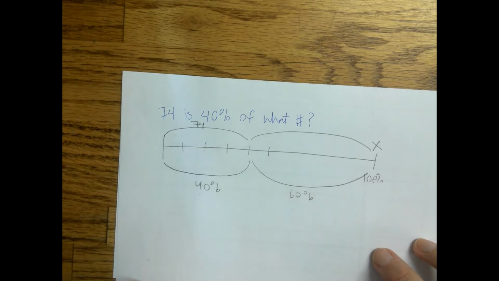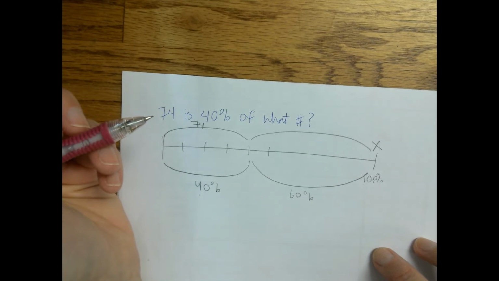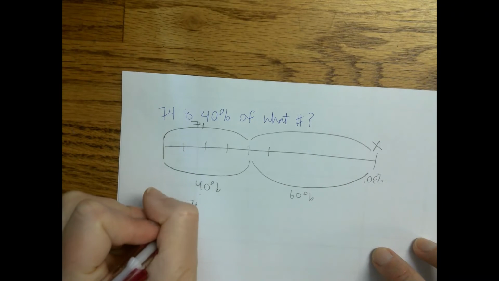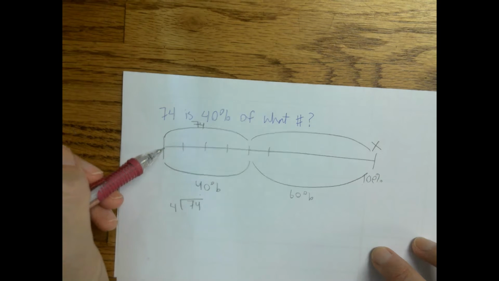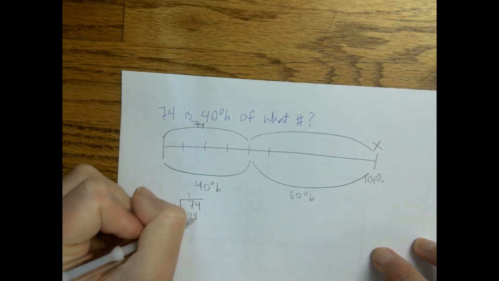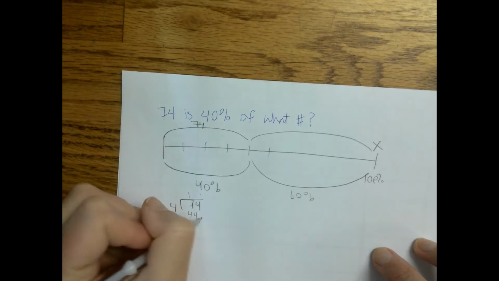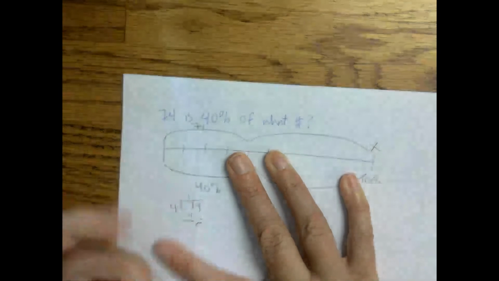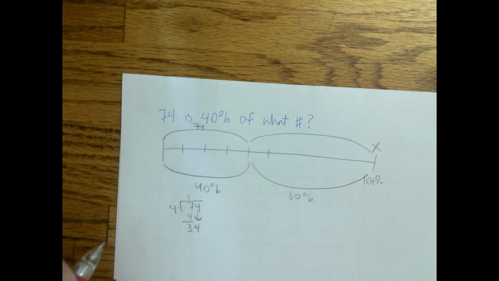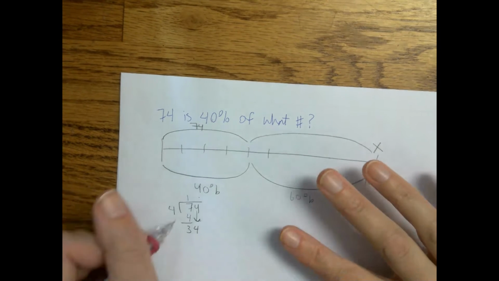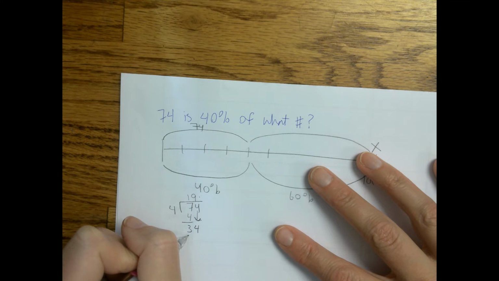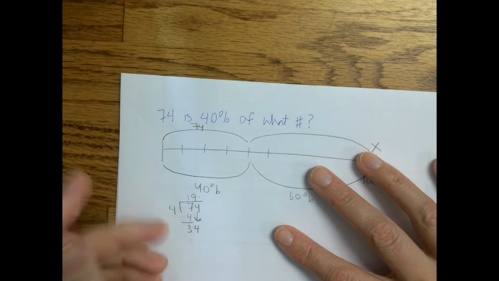So again, 74 is 40%. You can split 74 up into 4 to figure out how much is 10%. 4 goes into 7 one time, subtract, you get 3, bring down the 4. 4 goes into 34, 9 times? 9 times 4 is 36, so not 9 times, 8 times, I meant to say.